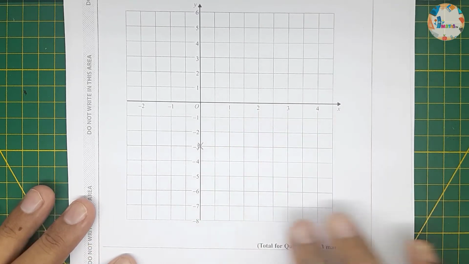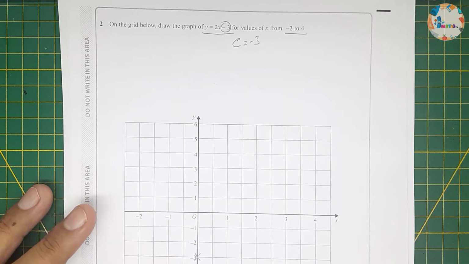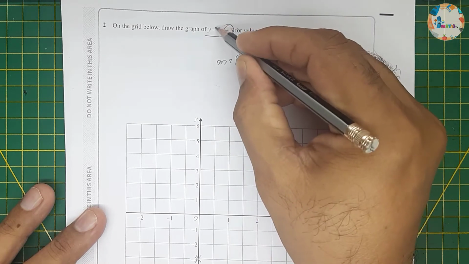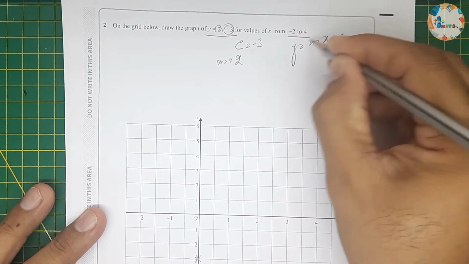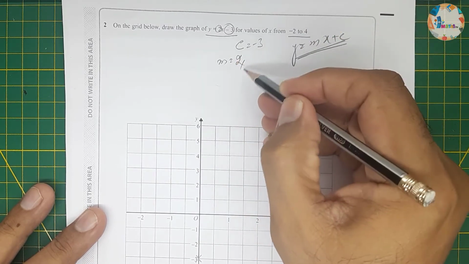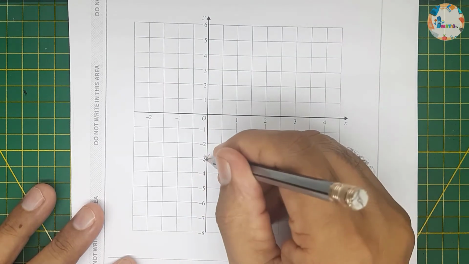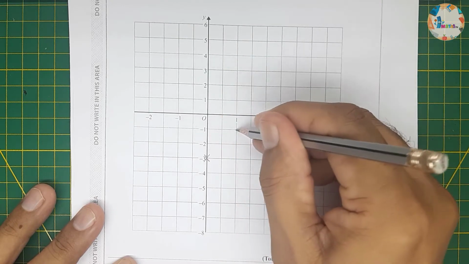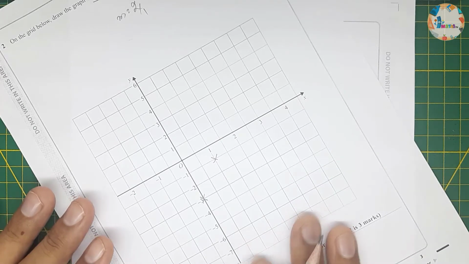So our line is passing through this, and the next thing which we will be getting information from the given line is m is equal to 2. This is the m value because y is equal to mx plus c, the equation of a line in slope intercept form. So m is equal to 2, we can write 2 over 1. So from here 2 units rise, 1 and 2, and 1 unit right. So this will be the second point, and we will draw the line like this one.